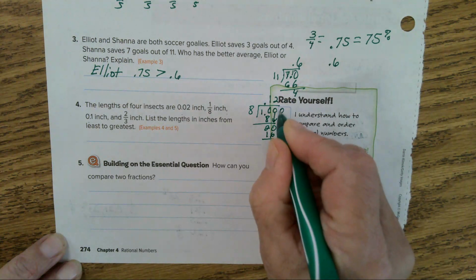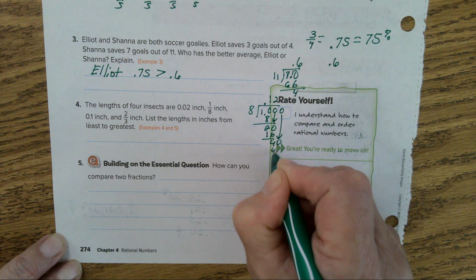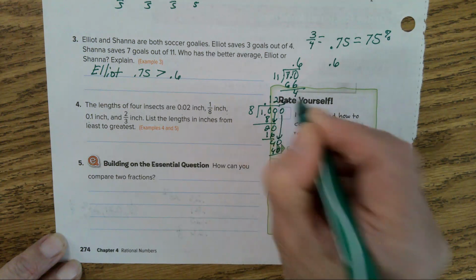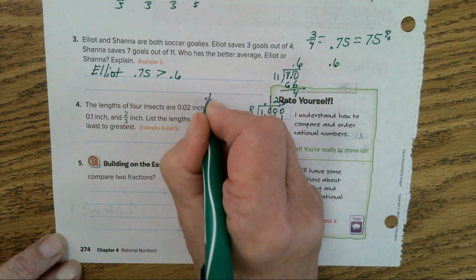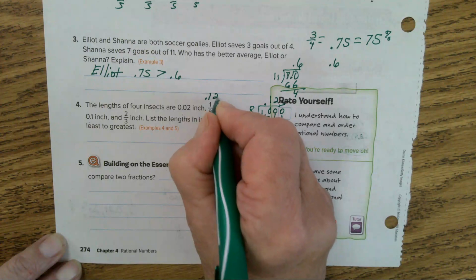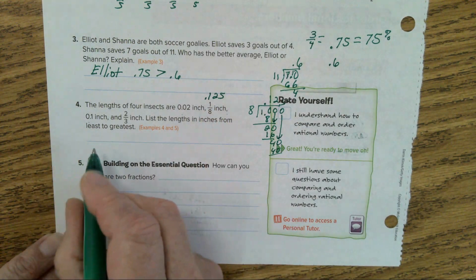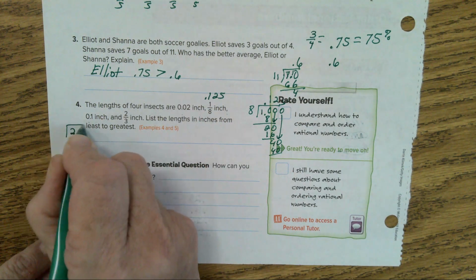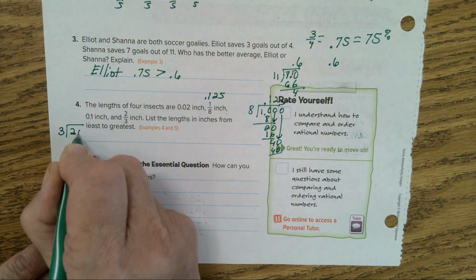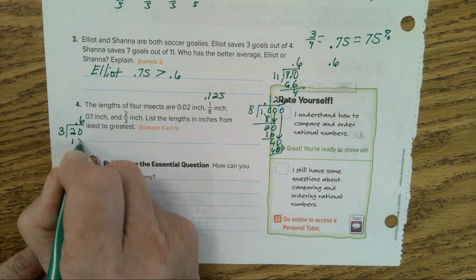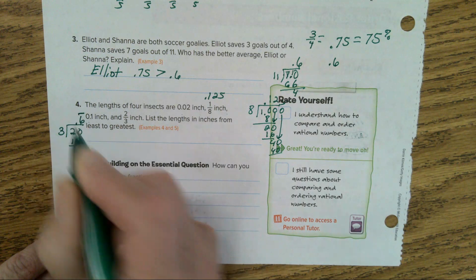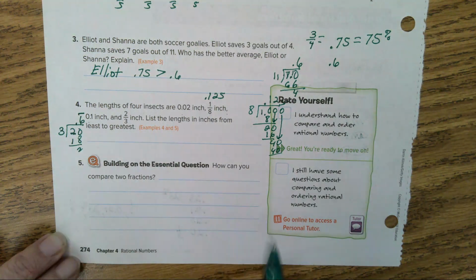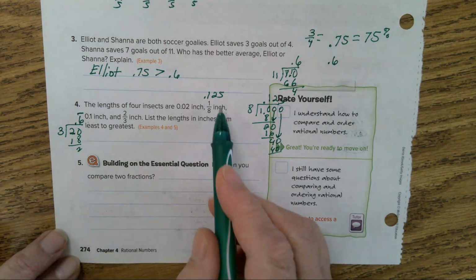Subtract, add a 0, bring it down. It goes into that 5 times. So that is 0.125. 2/3, 2 divided by 3, is 0.6 repeating.